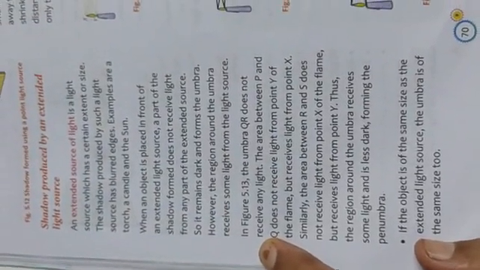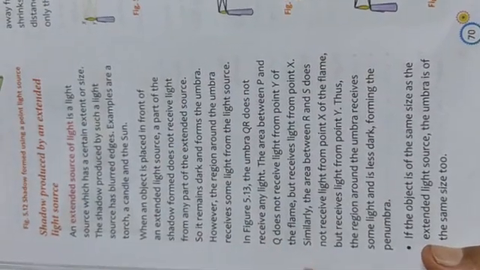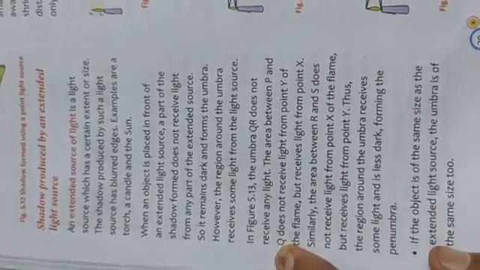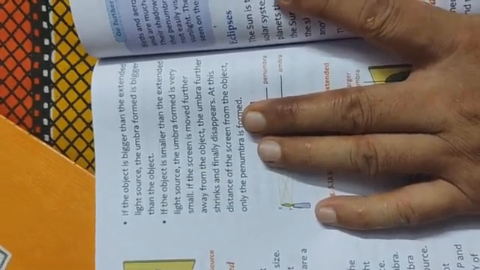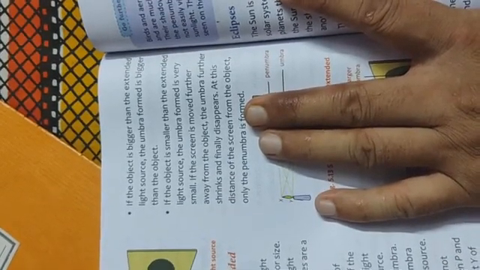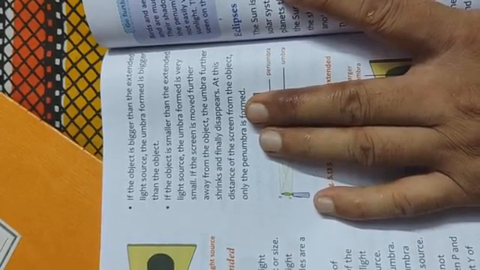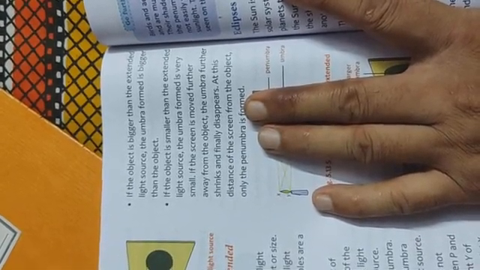So next, if the object is of the same size as the extended light source, then the umbra will also be the same size. If the object is bigger than the extended light source, then the umbra formed is bigger than the object. If the object is smaller than the extended light source, then the umbra formed is very, very small. If the screen is moved further away, the umbra will become smaller in size and finally vanish.